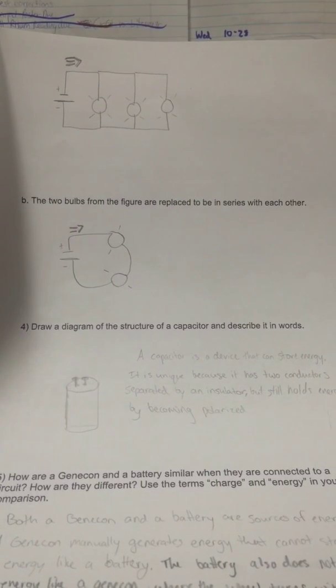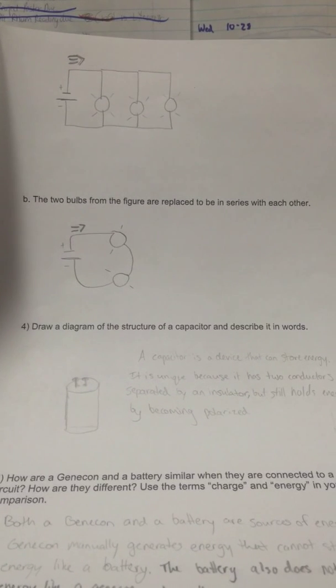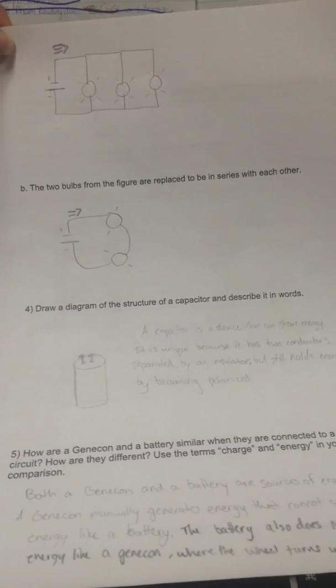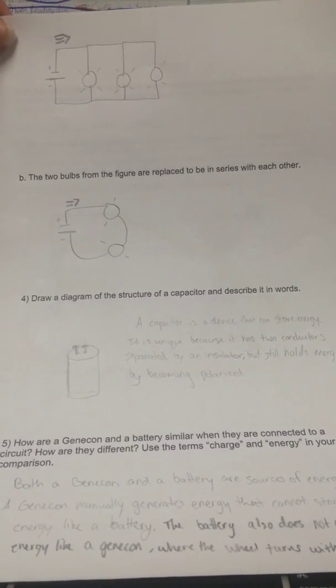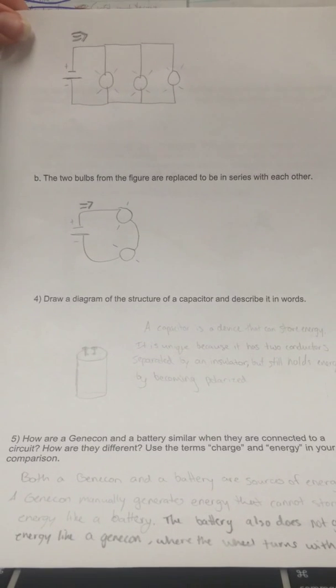And then we added a third bulb to the parallel circuit right here, and because everything stayed the same except the addition of the bulb, we should still have the same flow rate and the same brightness. But when we put these two in series, the flow rate should go down and the brightness should go down because the two bulbs are affecting the resistance of each other.